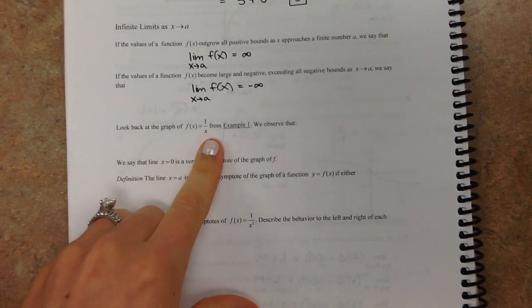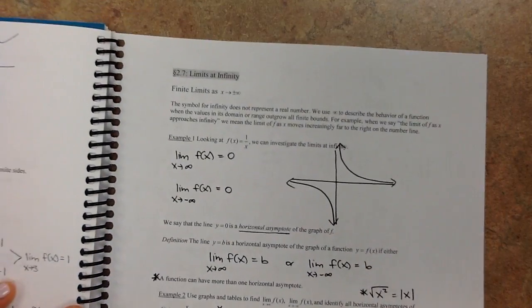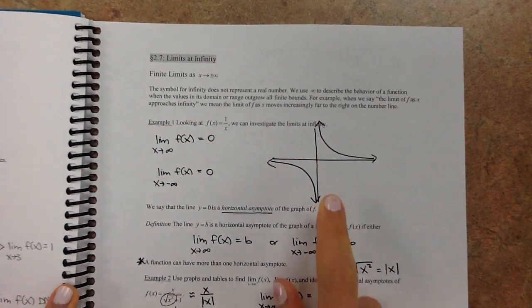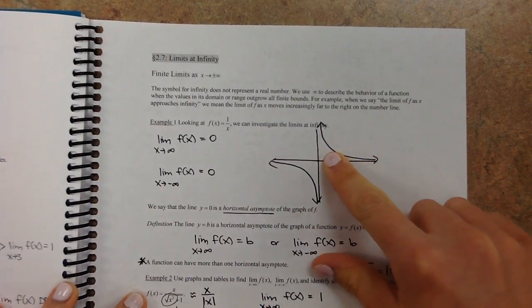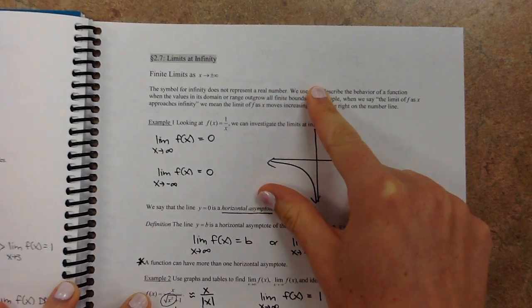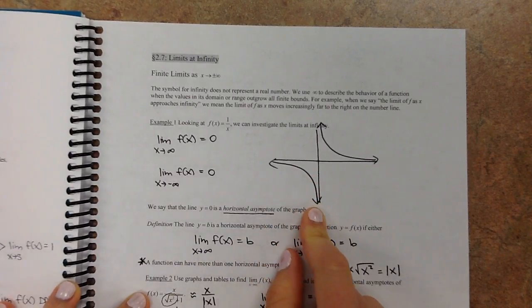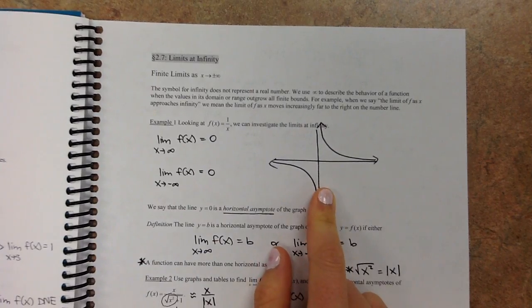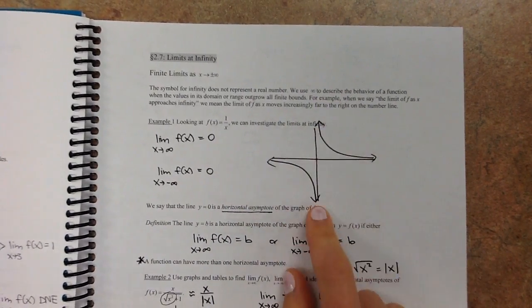So look back at the graph of 1 over x from example 1. So I will flip so that you can see our graph looks like this. So as x approaches 0, see as you come in from the right-hand side, the closer x gets to 0, the larger my function value is going to be. As you come in from the left, the closer x gets to 0, the larger and more negative my function values are going to be. So this graph has both a horizontal asymptote at y equals 0 and a vertical asymptote at x equals 0.